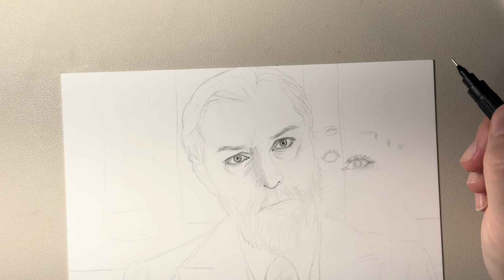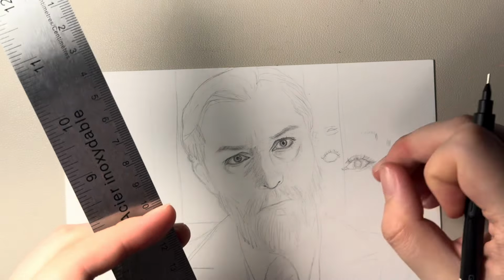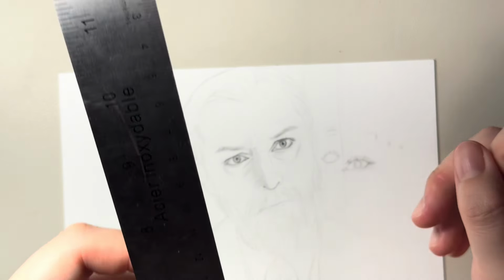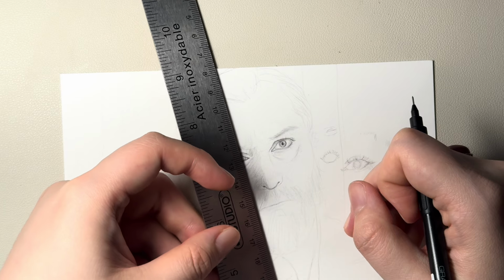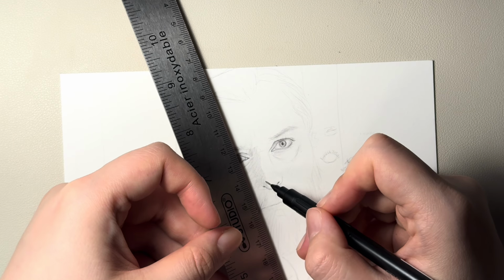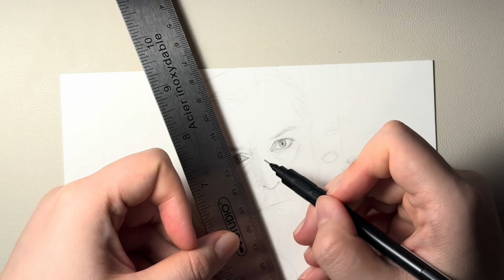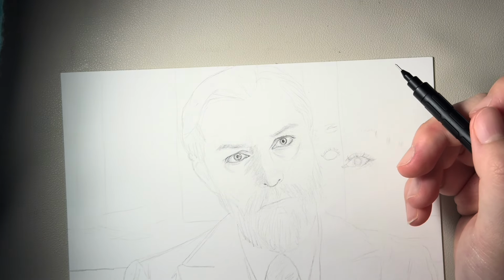Okay, another trick is the side of the nose. You can use a ruler or any pen, go to your referral picture right in front of you, and measure the angle and the relationship between the side of the nose to, what's that called, the real corner of the eye, the tear duct. So I'm going to measure my picture real quick.